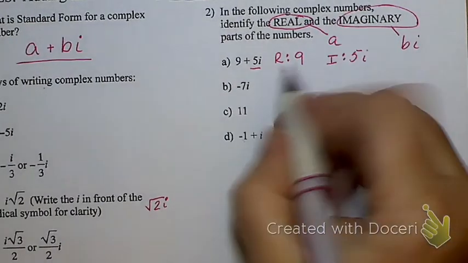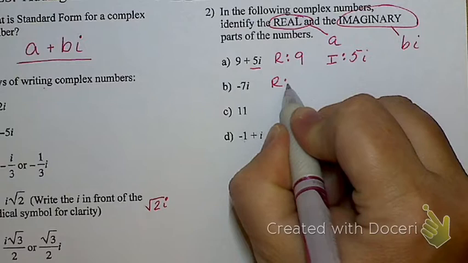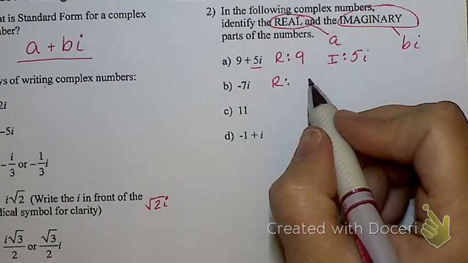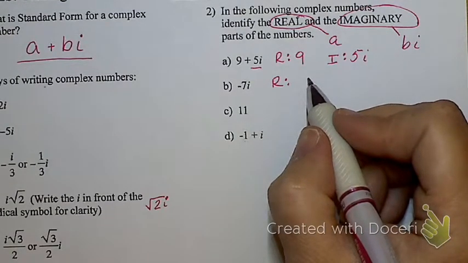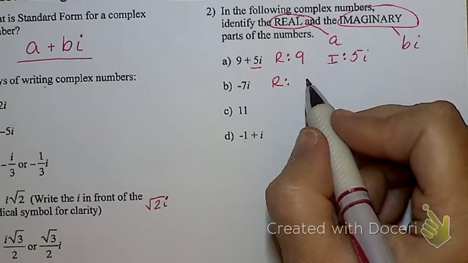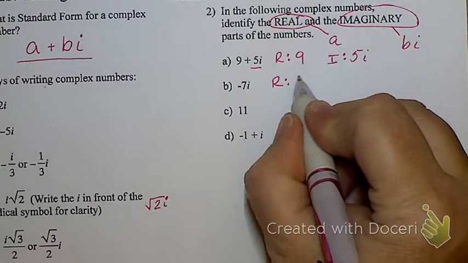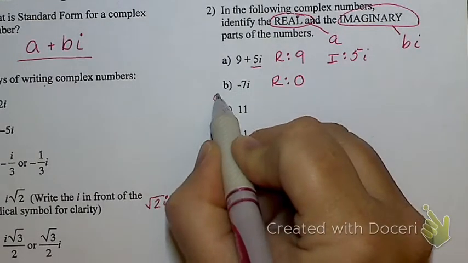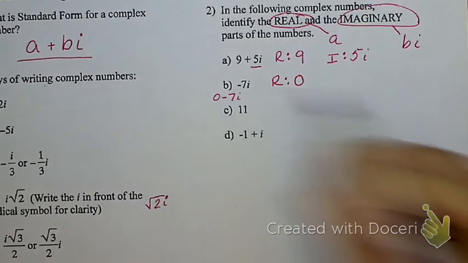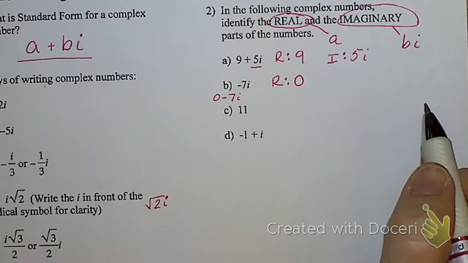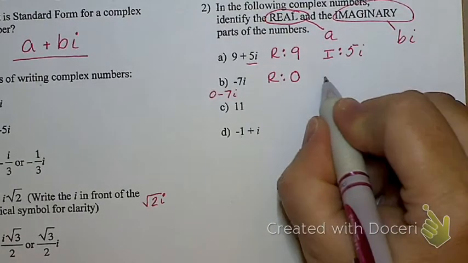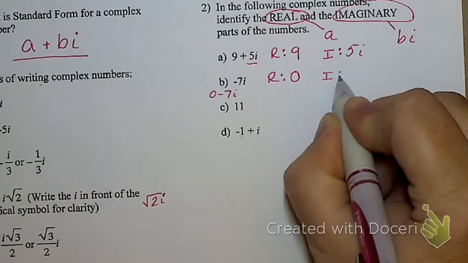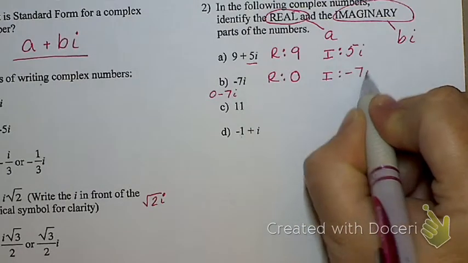What about in letter B? What would the real part of this one be? This is a little bit of a trick question. There isn't one, is there? What does that mean? 0. It's 0, because couldn't I write this as 0 minus 7i? So the real part is 0. The imaginary part is what? Negative 7i.